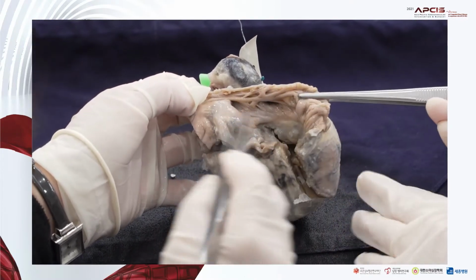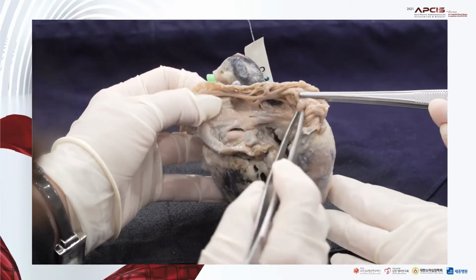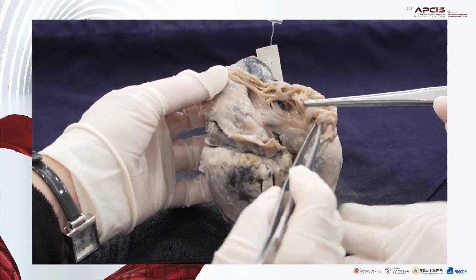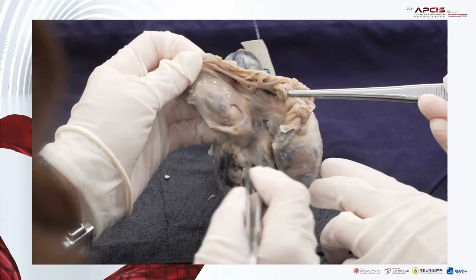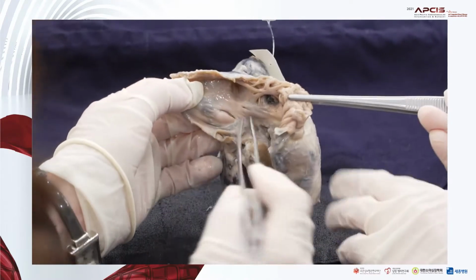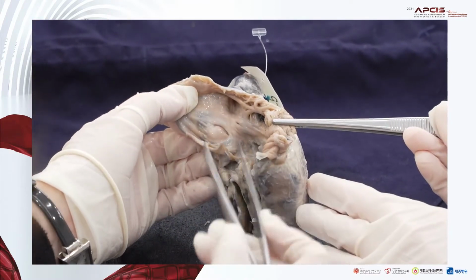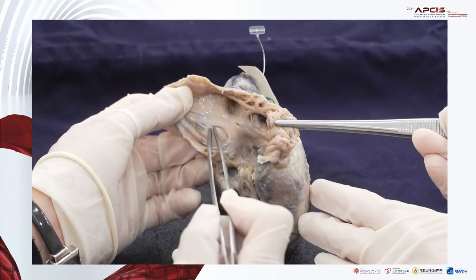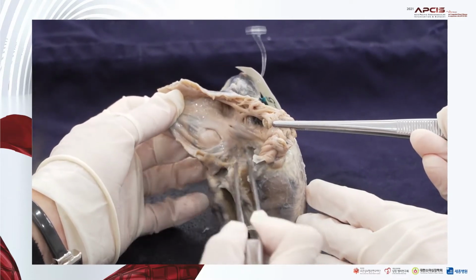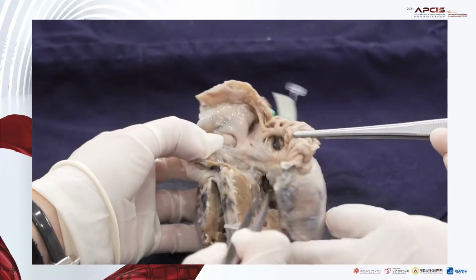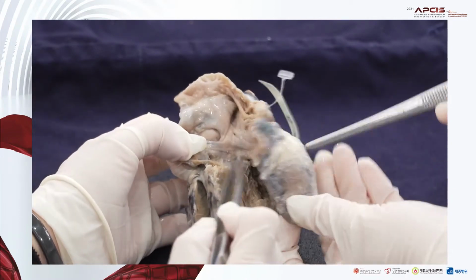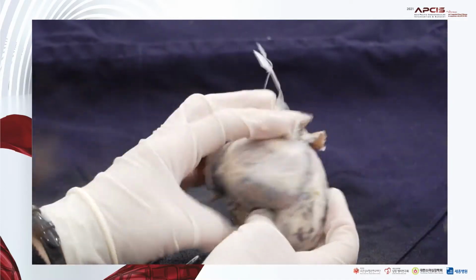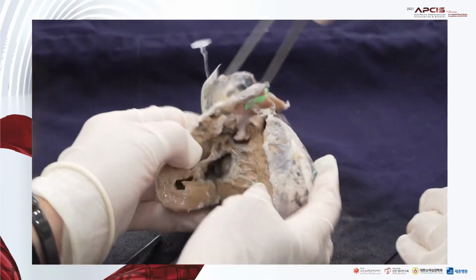The right atrium has a wide, big appendage and also prominent pectinate muscles. And here is the septal part of the atrial septum showing the fossa ovalis, and then the tricuspid valve. And then let's go into the right ventricle.